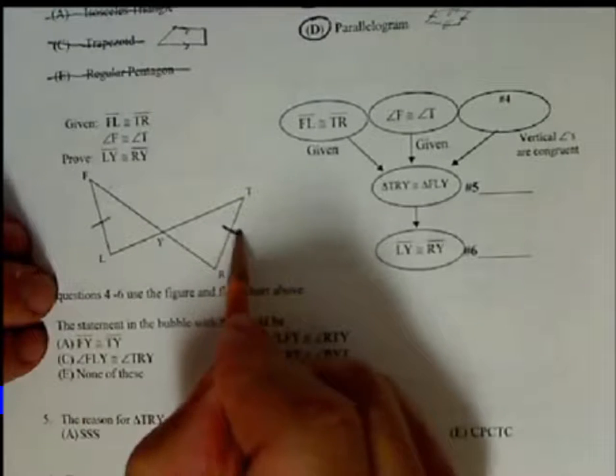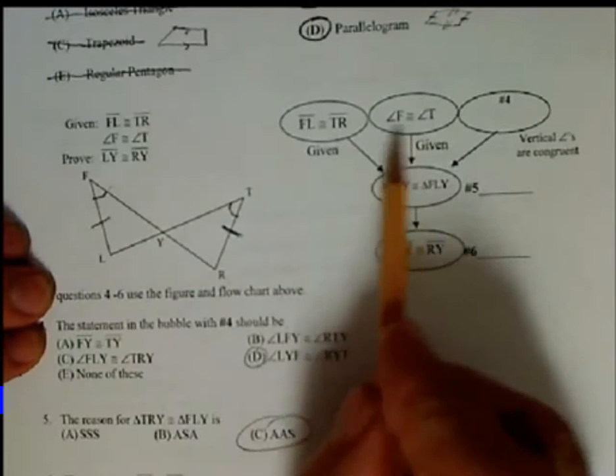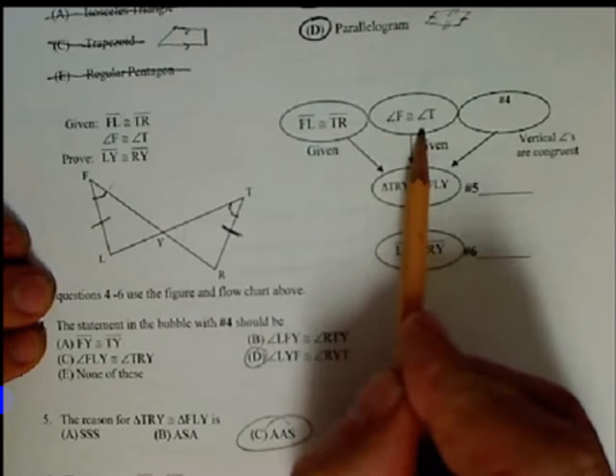Okay, when you're doing this kind of problem, start marking up your figure. That's the most important thing, because you're going to use this for problems 4 through 6. There was no problem 3 on this. There will be a problem 3 on the actual exam, though. So if I start filling in my information, FL is congruent to TR, so I'm going to mark those two sides. Angle F is congruent to angle T, so I'll mark this angle, mark this angle. Those are your givens. That's important because you're going to be doing that in the free response part where you have to fill in your givens too.